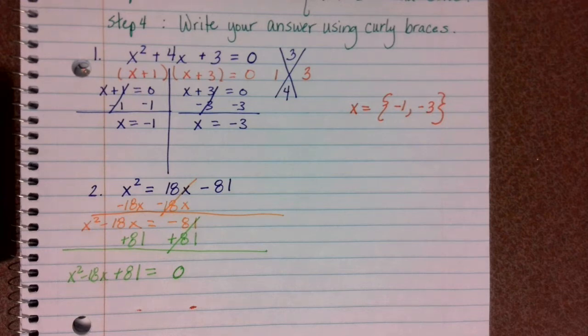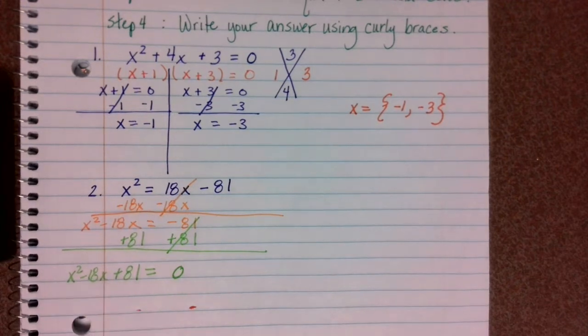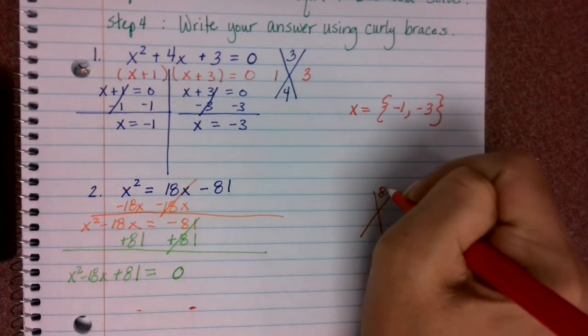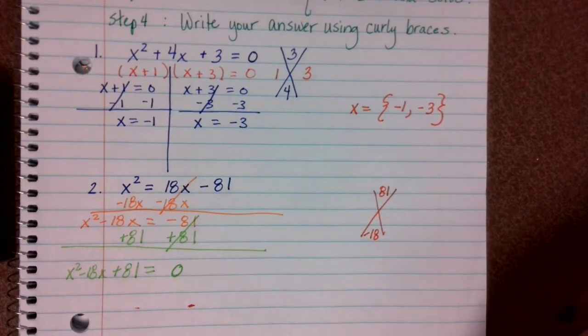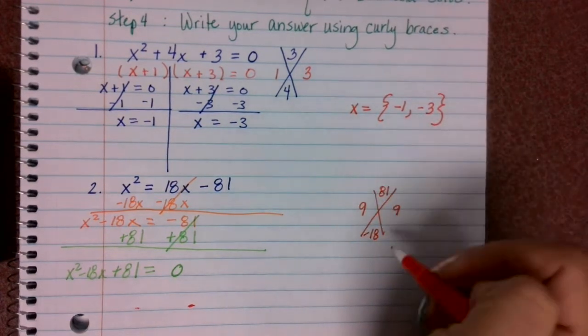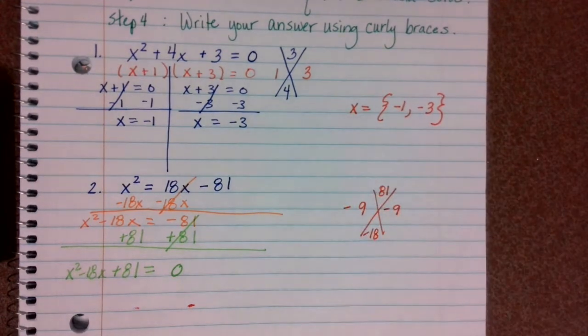Good. So step 2, factor the left side. So I have x squared minus 18x plus 81. Let's factor 81, -18. Ooh, factors of 81. There's a few. Oh, 9, right? 9 times 9. So 9 times 9 is 81. And 9 plus 9 is 18, but I need it to be -18.